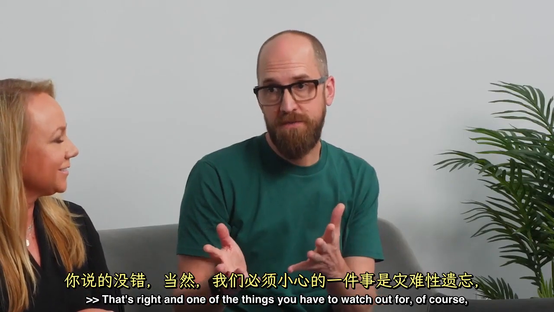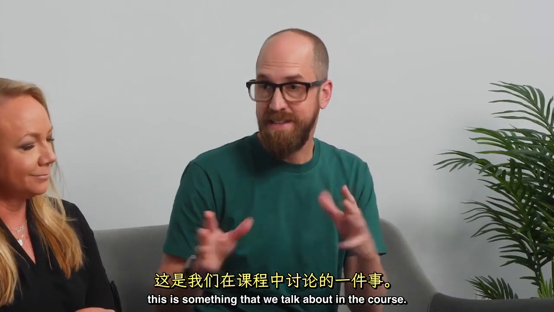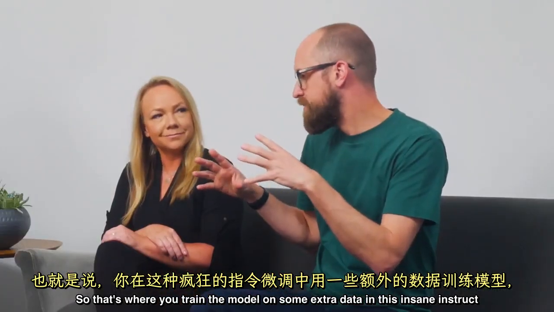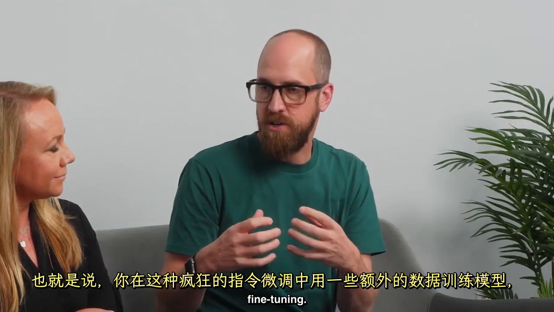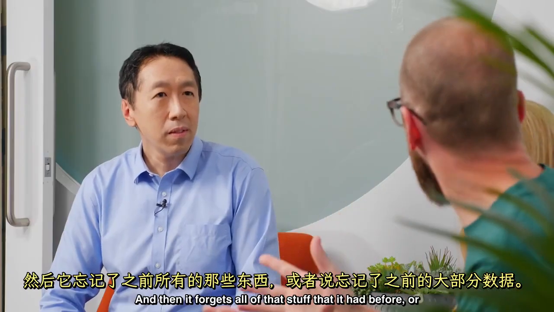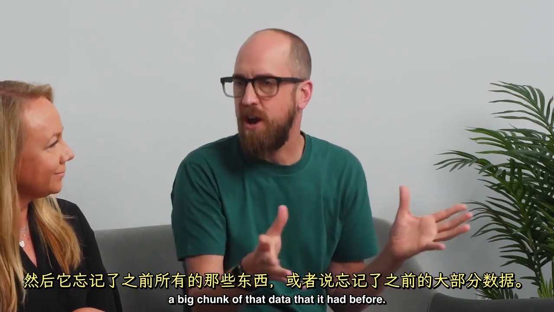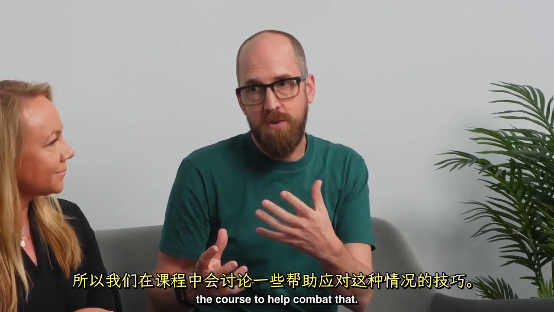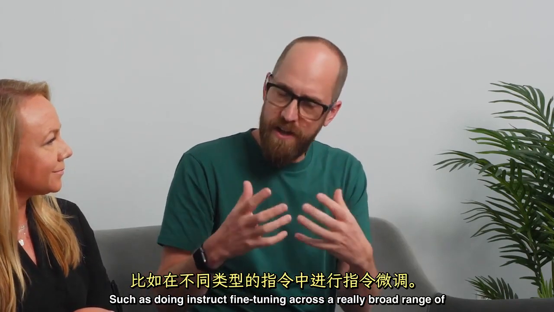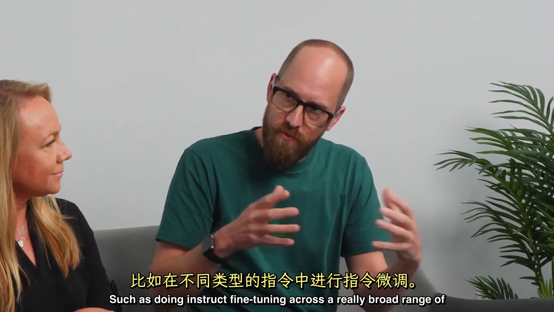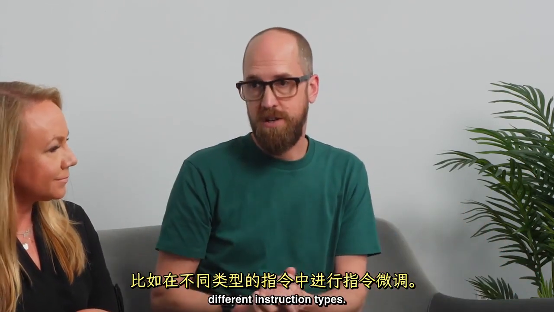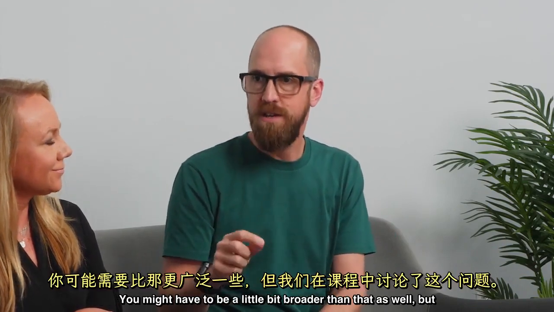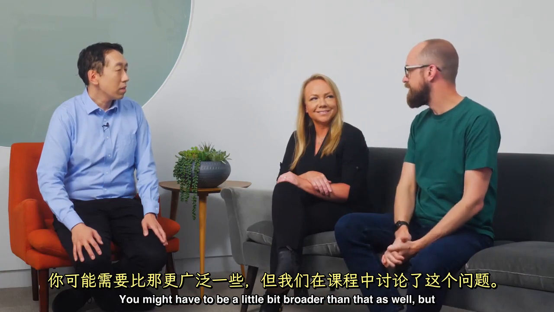And one of the things you have to watch out for, of course, is catastrophic forgetting. And this is something that we talk about in the course. So that's where you train the model on some extra data, in this sense, instruct fine-tuning, and then it forgets all of that stuff that it had before, or a big chunk of that data that it had before. And so there are some techniques that we'll talk about in the course to help combat that, such as doing instruct fine-tuning across a really broad range of different instruction types. So it's not just a case of tuning it on just the thing you want it to do. You might have to be a little bit broader than that as well. But we talk about it in the course.